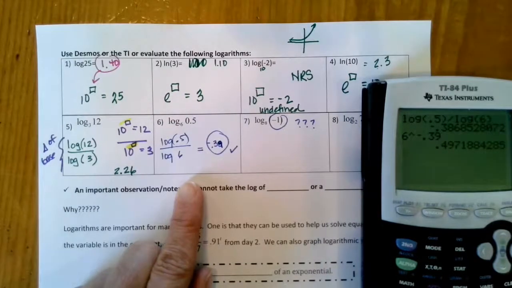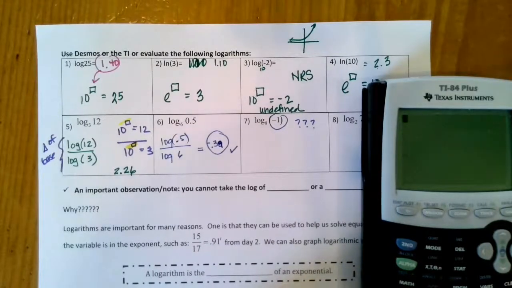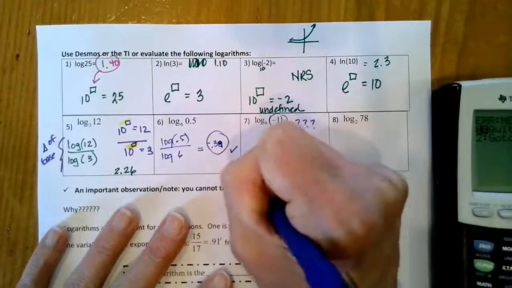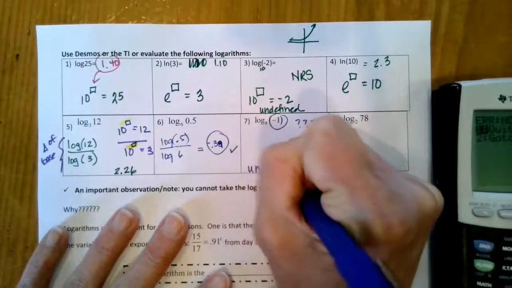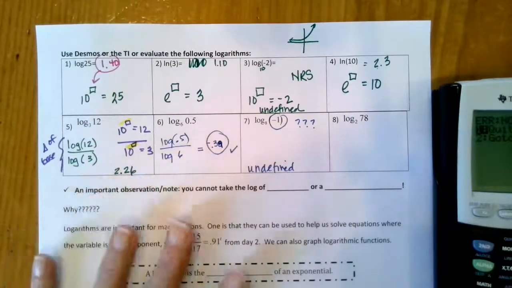But we'll go ahead and try it. So we'll have the log base 10 of -1 divided by the log base 10 of 8. And you know it's going to give me an error. So we're going to call it undefined, or no real solution, no real answer.